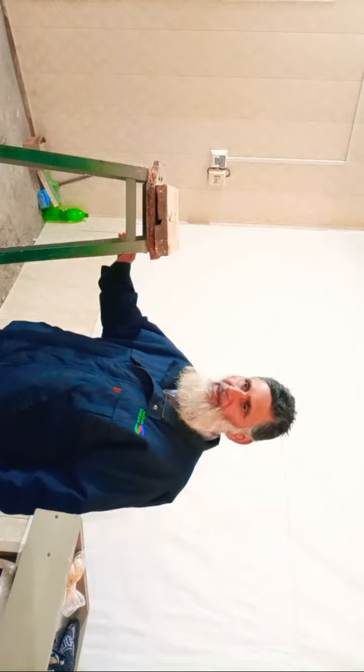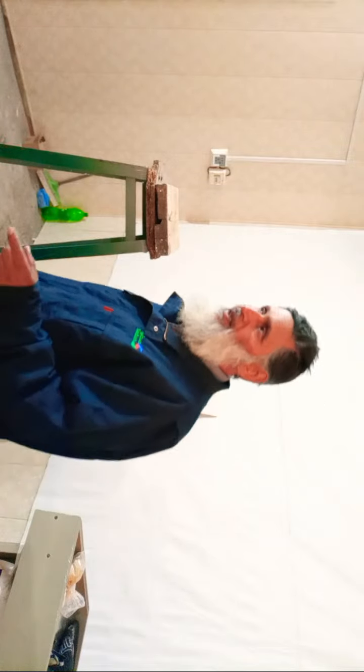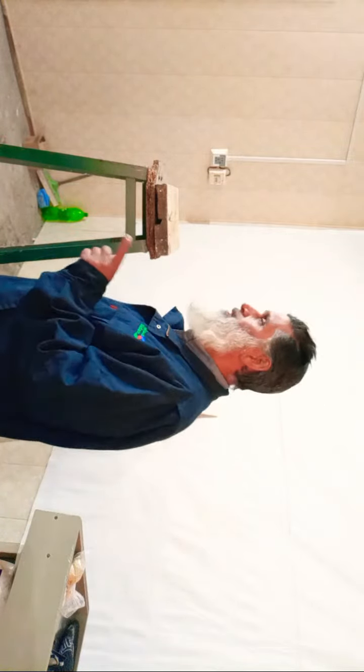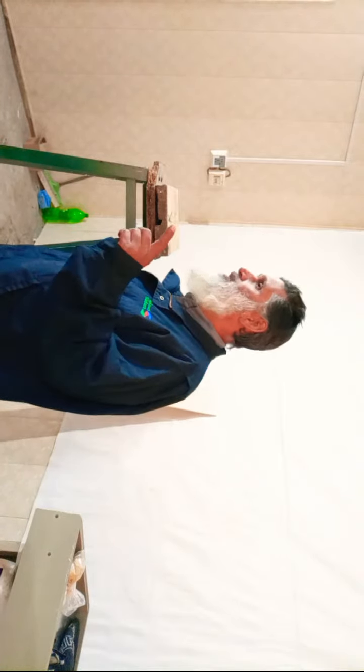So what is the thickness of this base plate? Base plate, sorry, it is 6 inch in size, the width is 6 inch. What will its thickness be? No, not 2 inch. For this one it is 6 mm. Yes, sir, 6 mm. This is the thickness of this base plate.